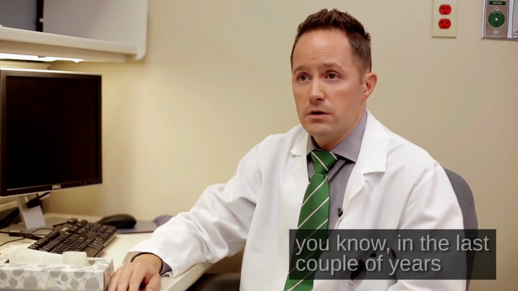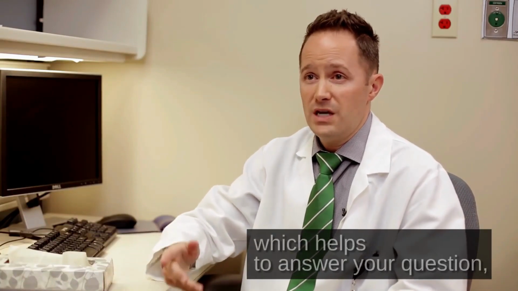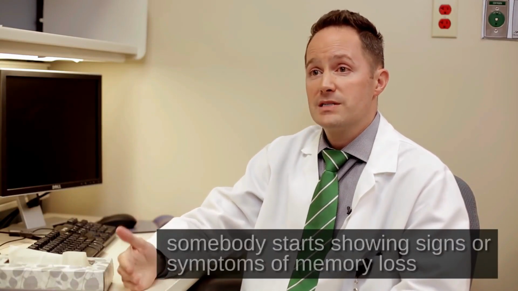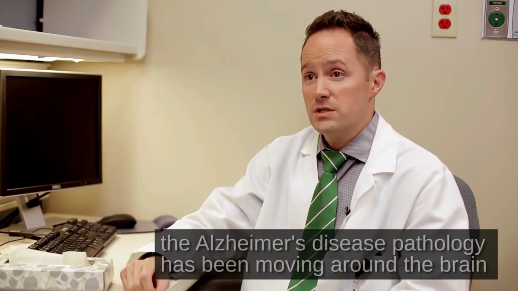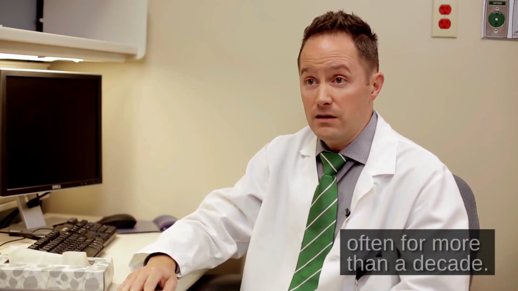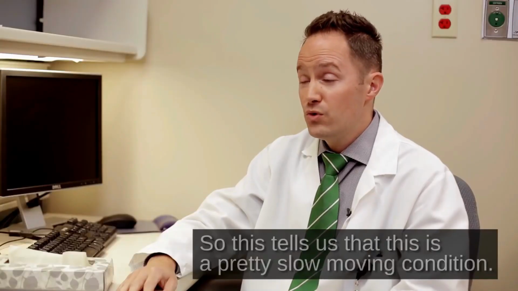In the last couple of years, researchers found something interesting, which helps to answer your question, which is that by the time somebody starts showing signs or symptoms of memory loss, the Alzheimer's disease pathology has been moving around the brain often for more than a decade. So this tells us that this is a pretty slow-moving condition.